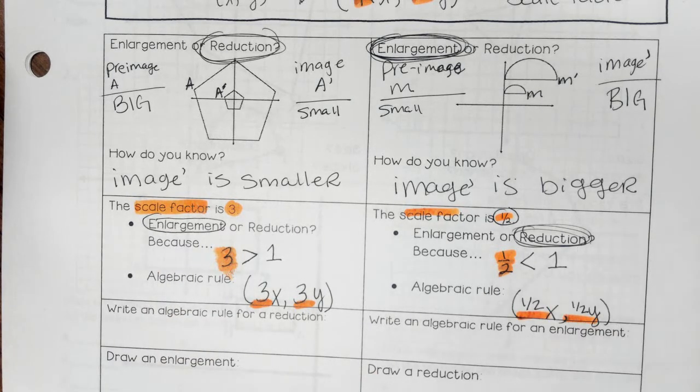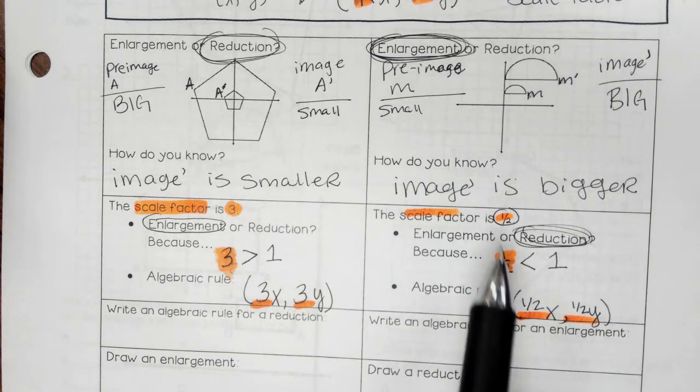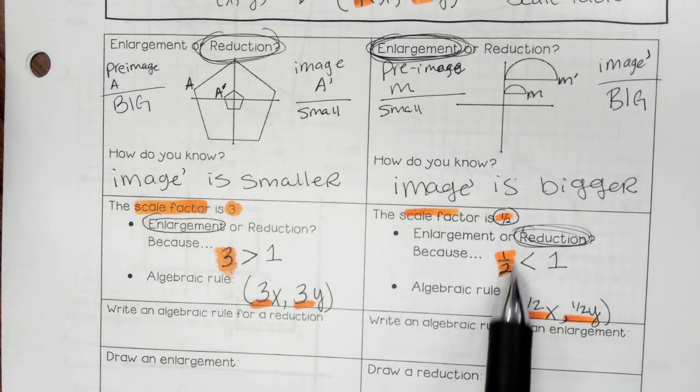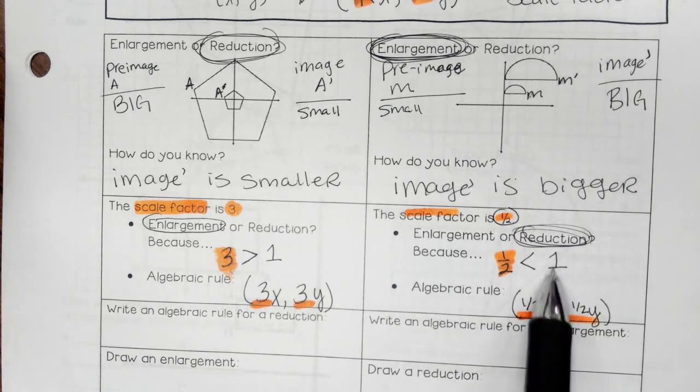For our reduction, 1/2 is a number that's smaller than 1, but still bigger than 0. When I multiply any number times 1/2, it'll get smaller. Since my numbers are getting smaller, so will my picture. Which is how we know that when we multiply by a positive number less than 1, we get a reduction.